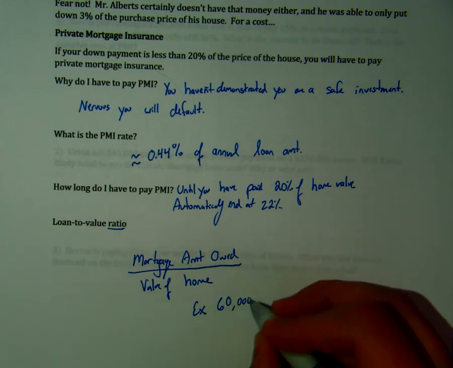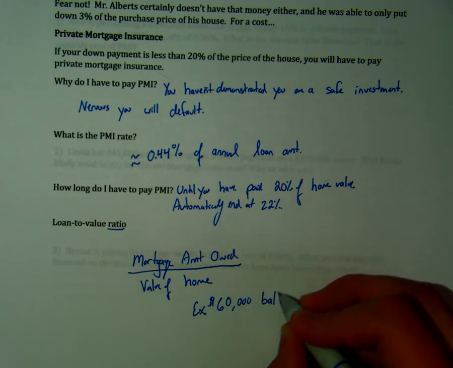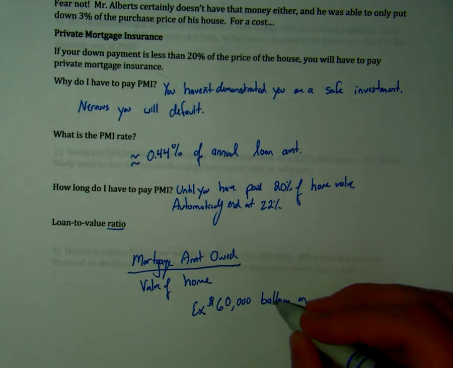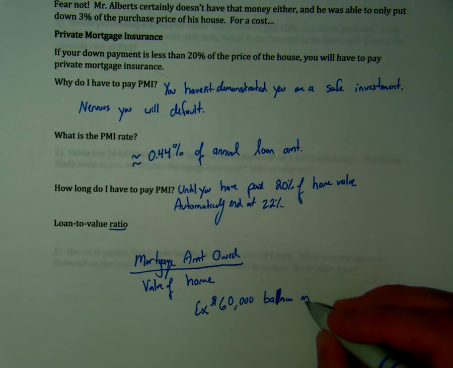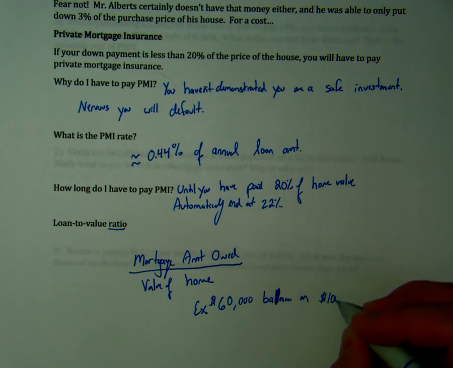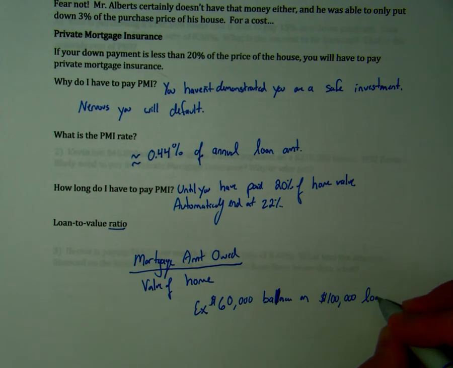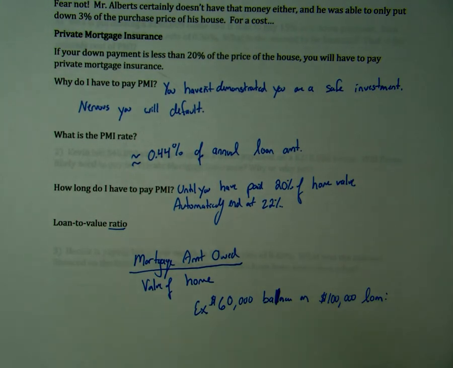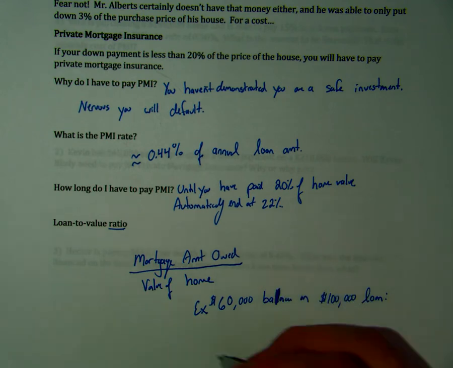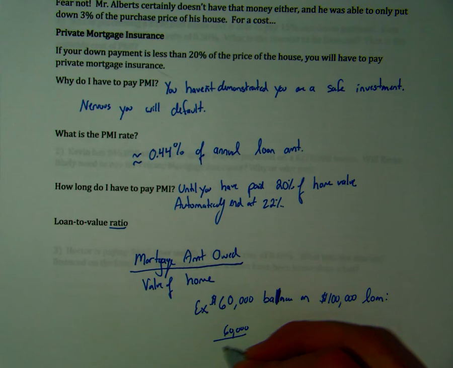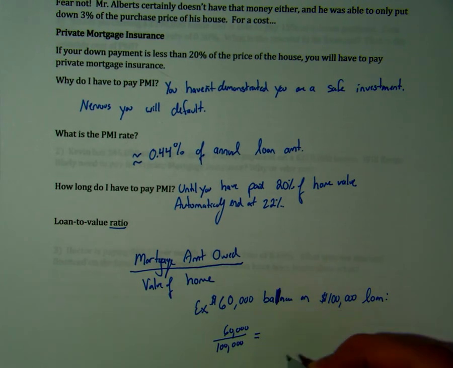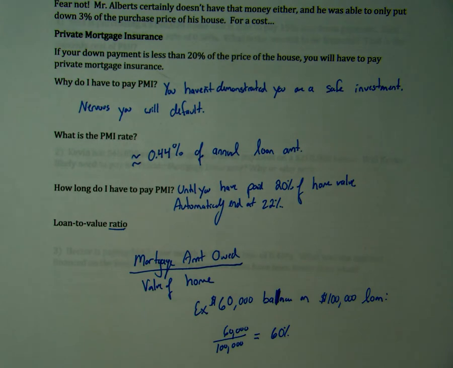So just as a quick example, if you had a $60,000 balance on a $100,000 loan, then the loan to value ratio would be that $60,000 compared to the $100,000, and that is 60%. Okay, so because that is less than 80%, you should not have to be paying PMI.